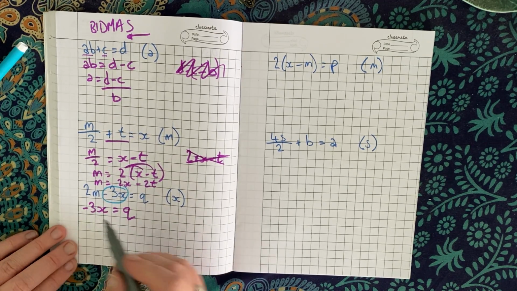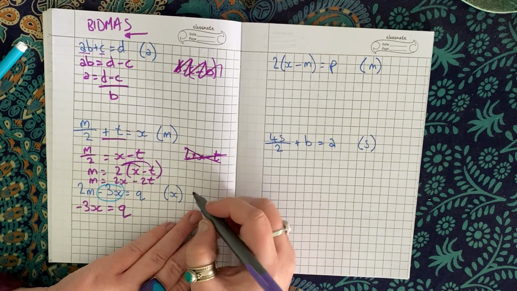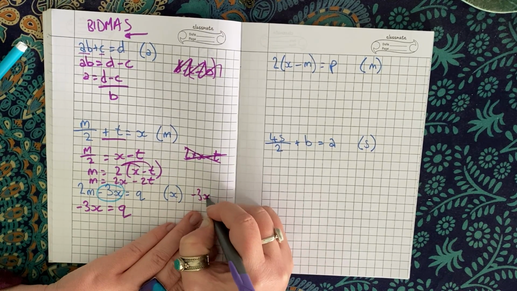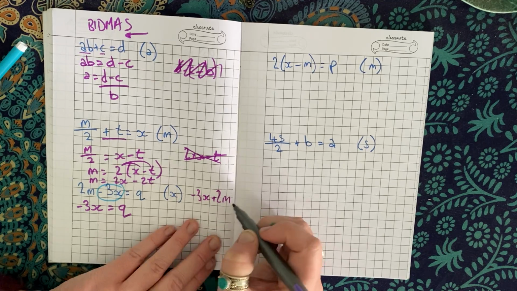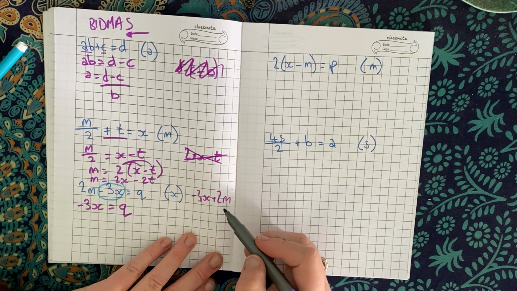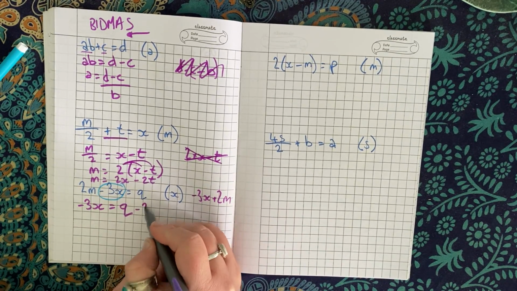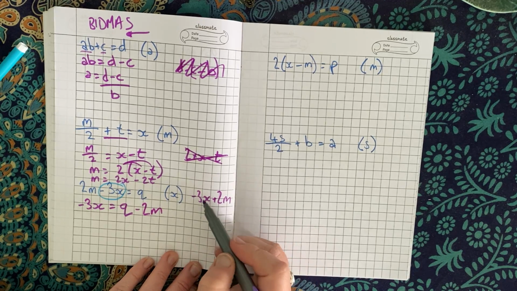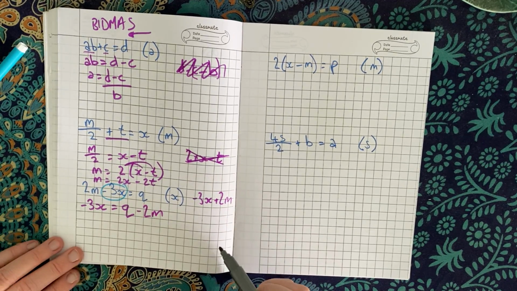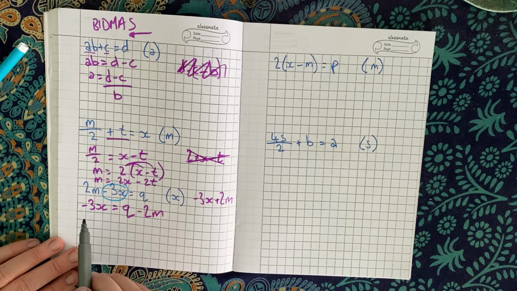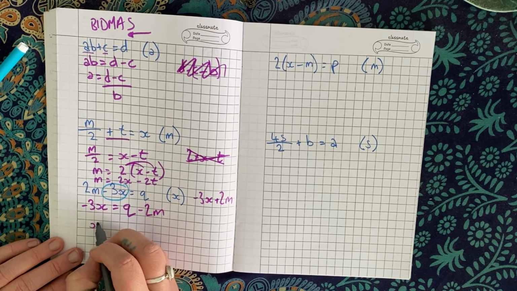This is a positive. Another way that I could write this would be negative 3x plus 2m, right? These two things mean the same. So what I really have to do is subtract 2m, right? This is the same as this, but it's just written in that order. So now what I have to do is get x by itself.